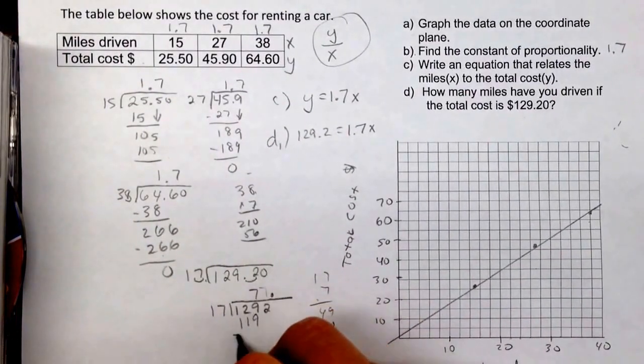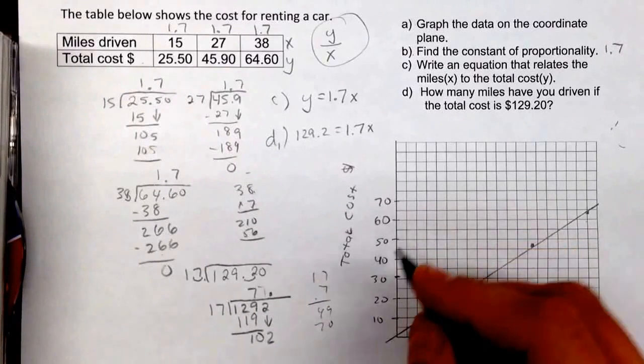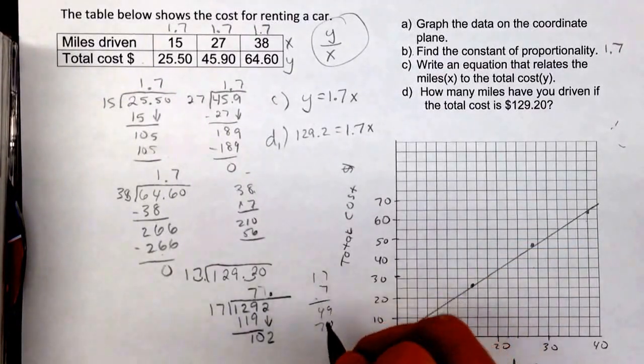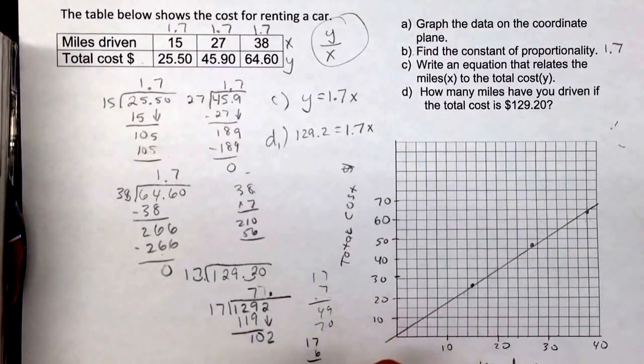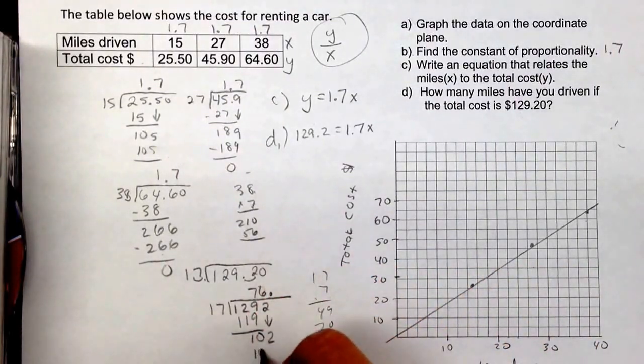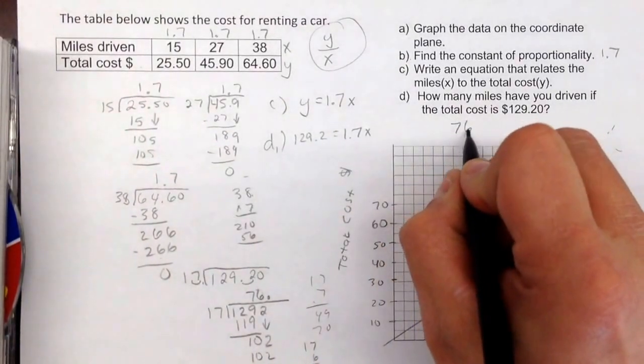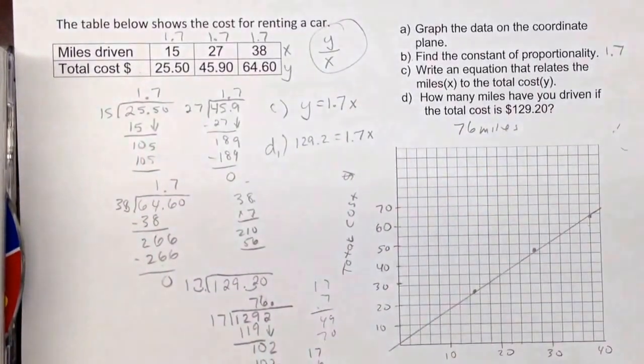Subtract and you get 10. Bring down the 2. It's not going to work 7 times. How about 6? 17 times 6 would be 60 plus 42. That's exactly it. 76, 102. So they went 76 miles because it costs us $129.20.